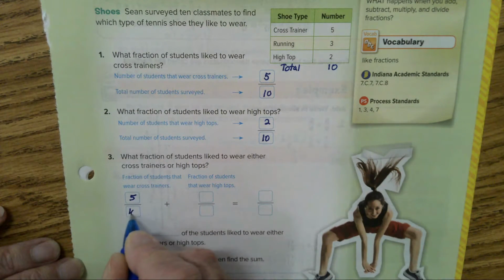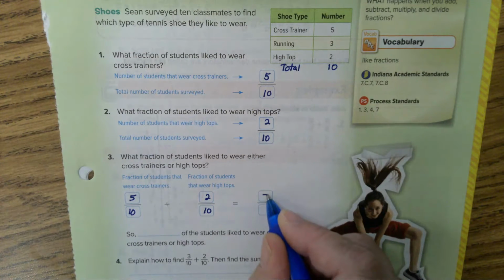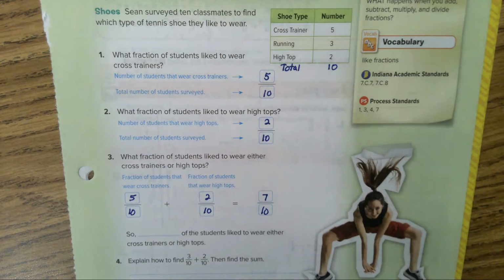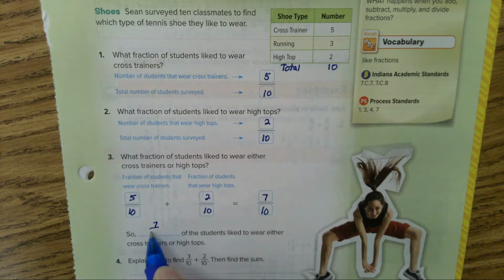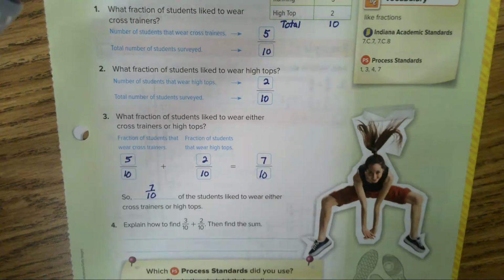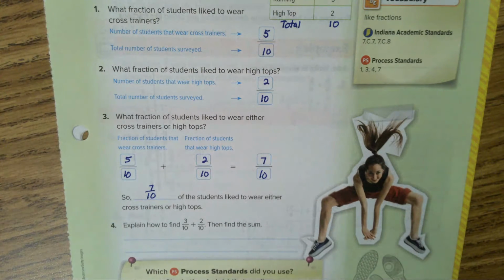What fraction of students like to wear either cross trainers or high tops? Here we have our fraction that we will be adding. 5/10 plus 2/10 equals 7/10. So 7/10 of the students like to wear either cross trainers or high tops. Explain how to find 3/10 plus 2/10. Then find the sum. Well, since the denominators are the same, all you do is add the numerators.